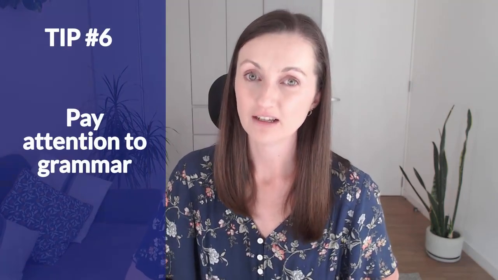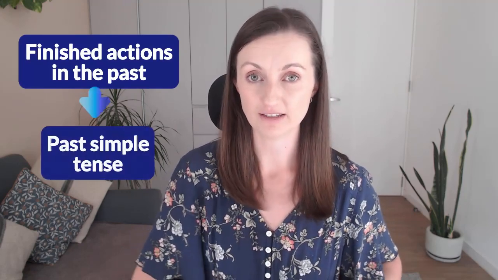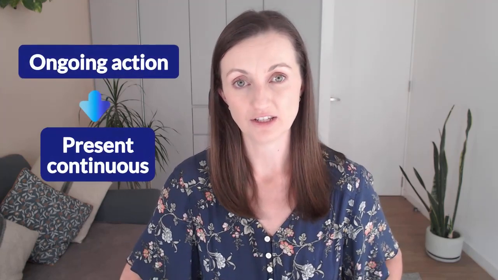Tip number 6 is to pay attention to grammar. Using accurate grammar is also going to help you to communicate your ideas in a clear way. For example, if you are describing finished actions in the past, you're going to use the past simple tense. If you're describing an action that is ongoing, you're going to use the present continuous.